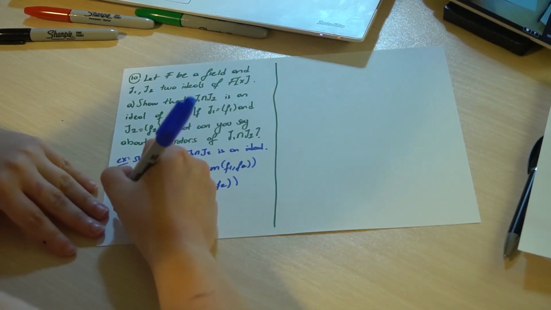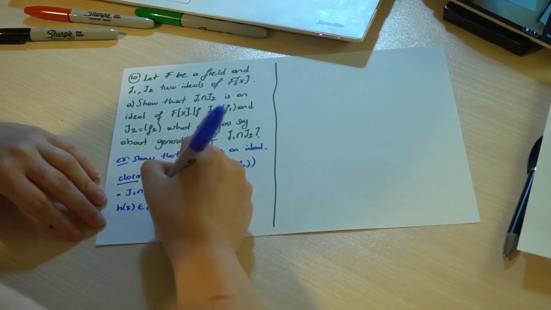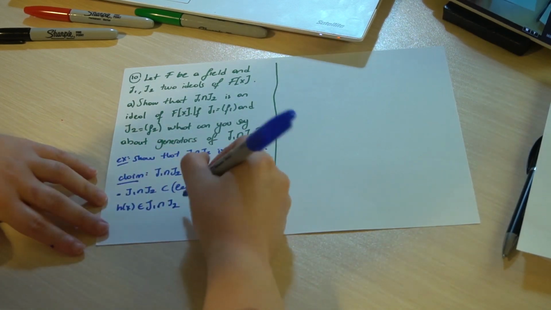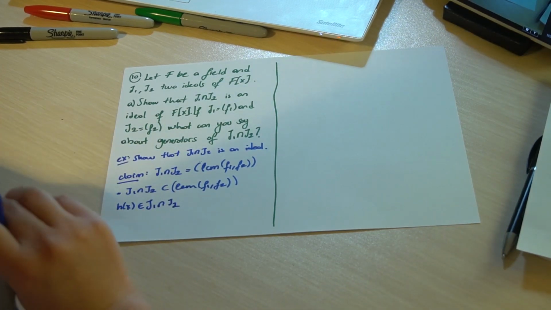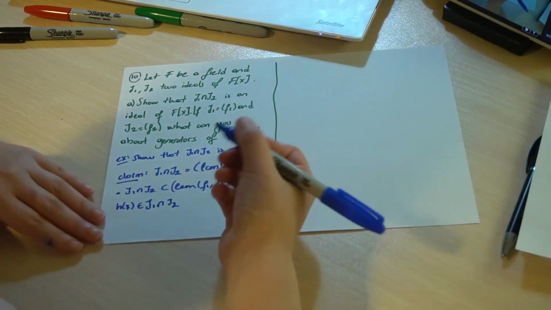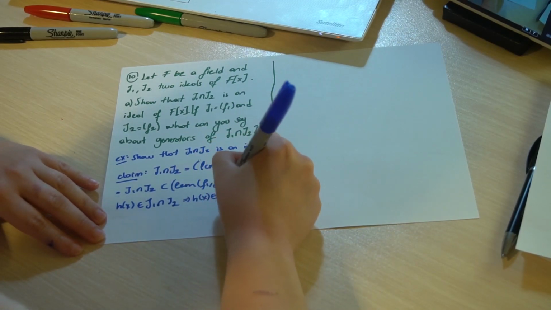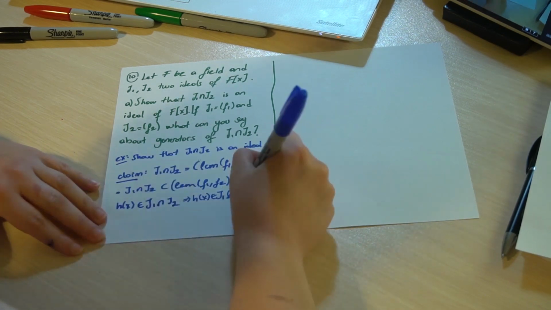Now take h(x) from G1 intersection G2. Now we have h(x) in G1 intersection G2. So h(x) is in G1 and h(x) is in G2.